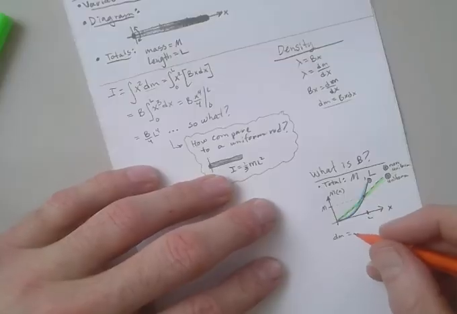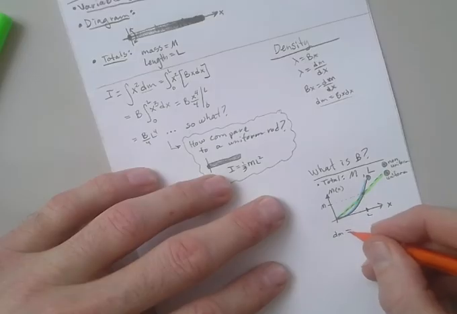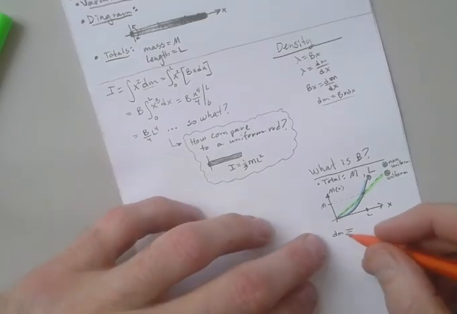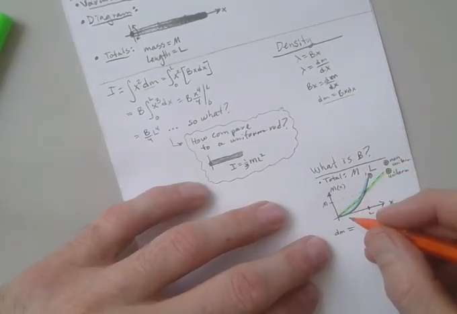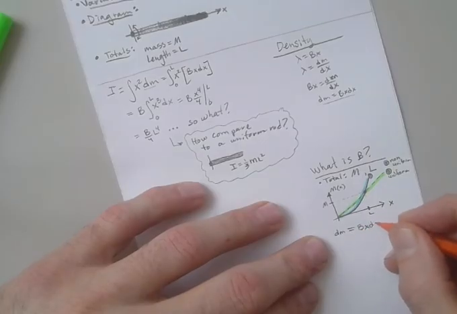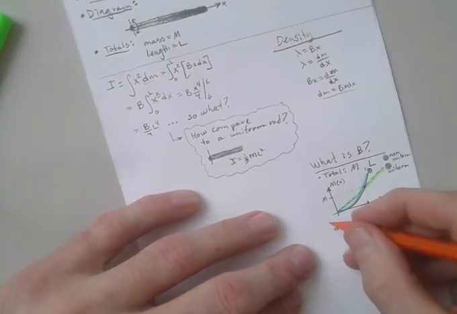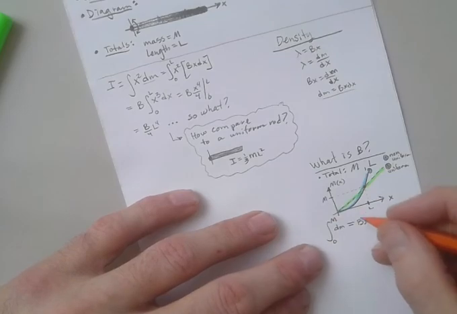I could get an equation for the total mass of this thing as a function of distance by taking my density equation here and working with it. So we have bx dx. Well, let's get the total mass, 0 to all mass.